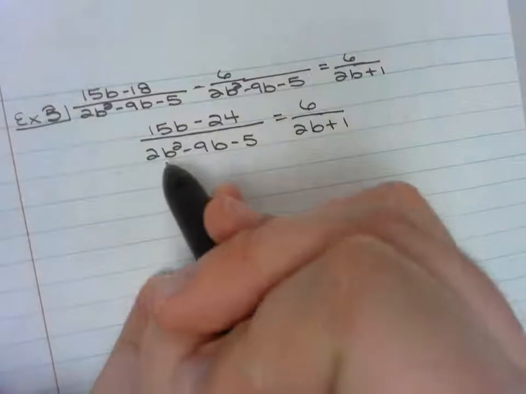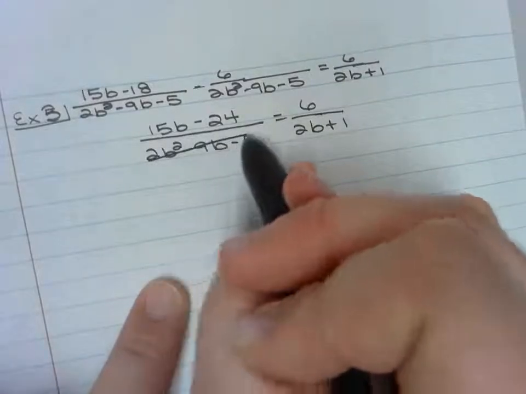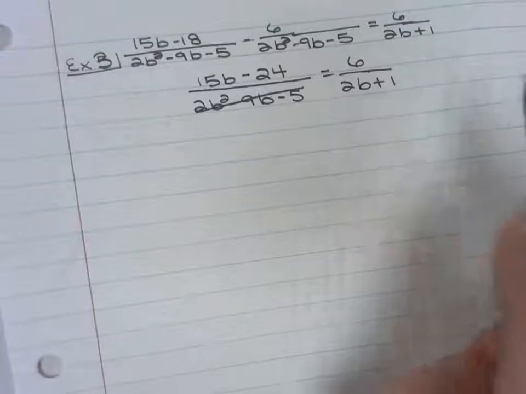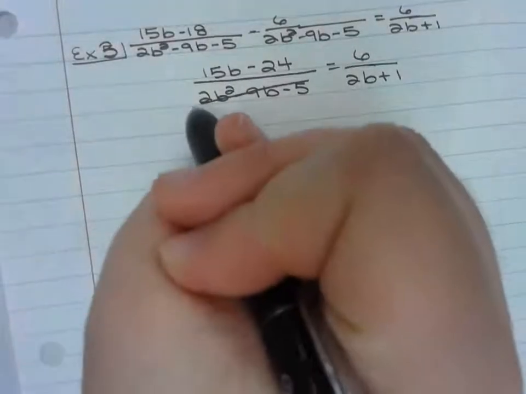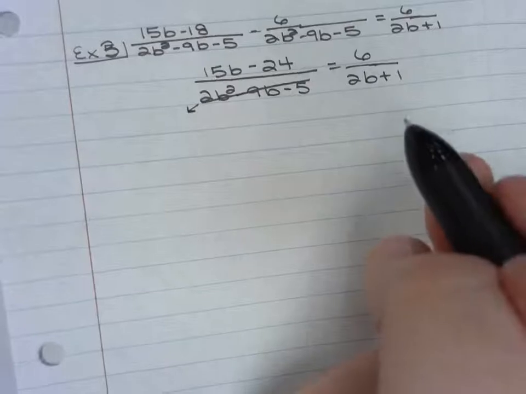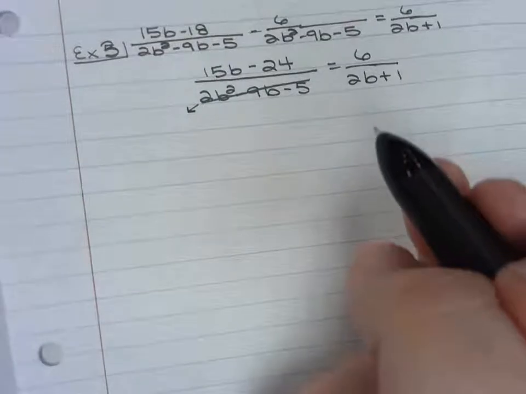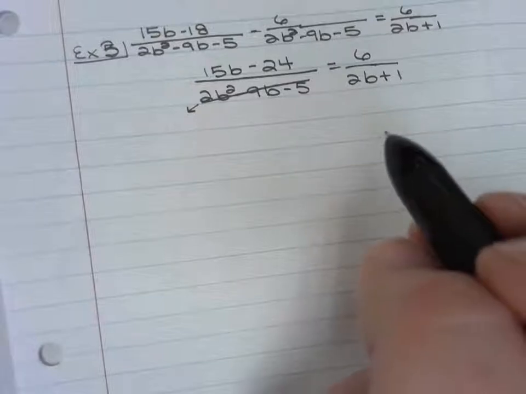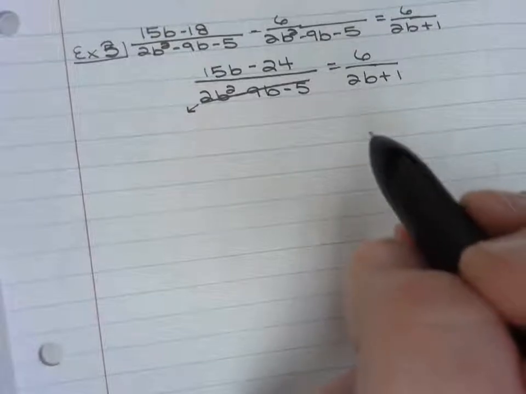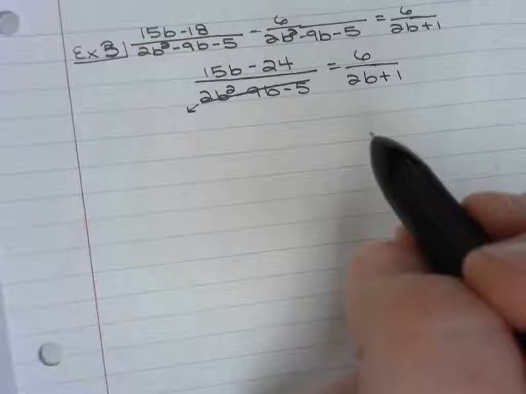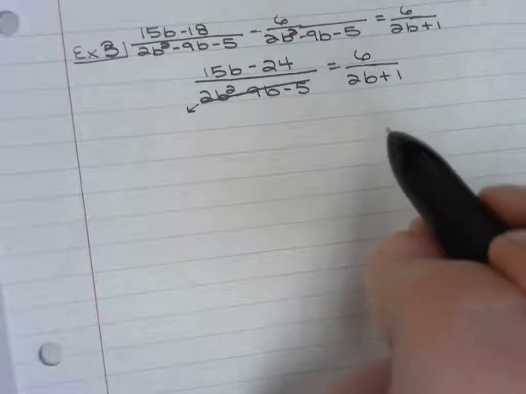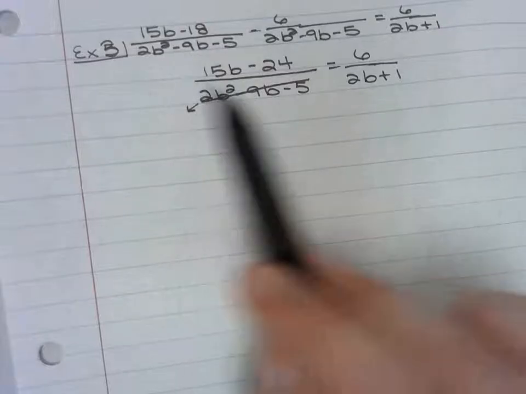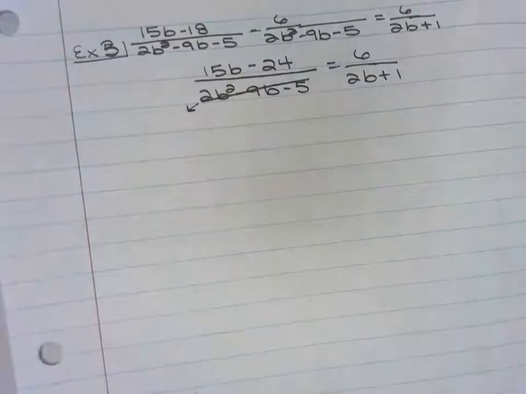So on my left side, I have 2b squared minus 9b minus 5. I need to factor that. How do I factor that? Do you really have to factor it? You do, because you cannot cancel out the denominators until they're the same. Can't you just factor out b squared minus 9b? You could, but you're going to have an extra thing there. It's going to make it complicated.